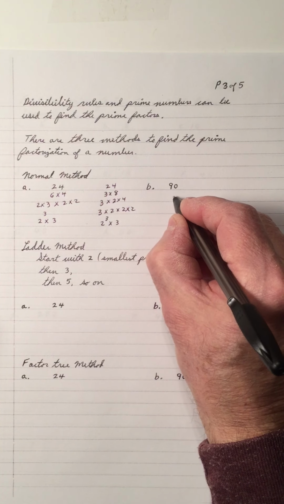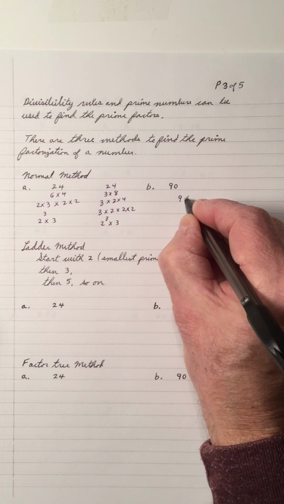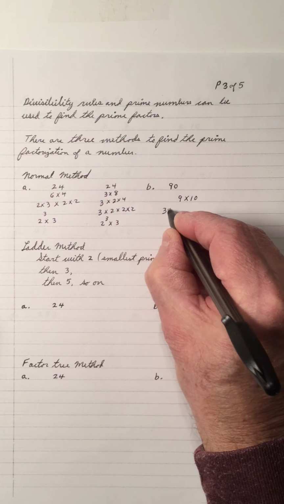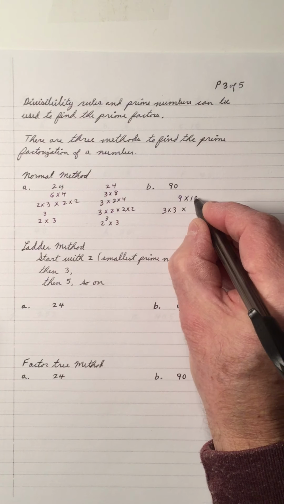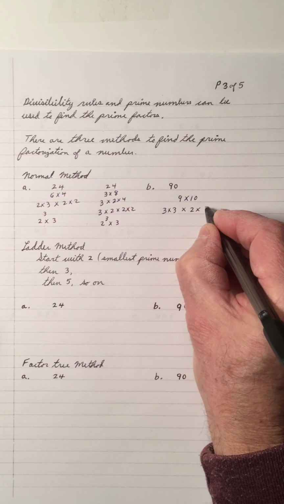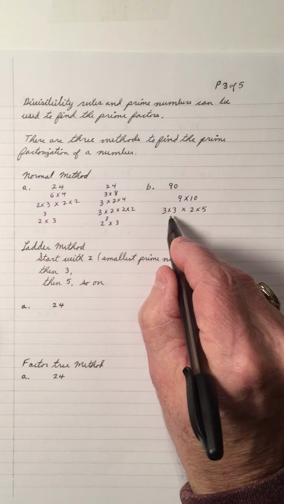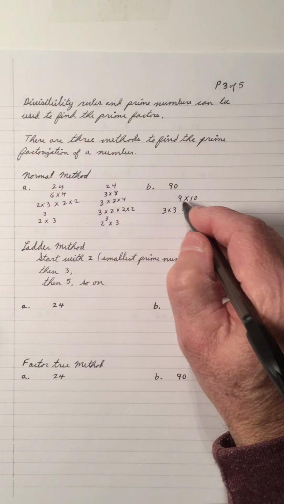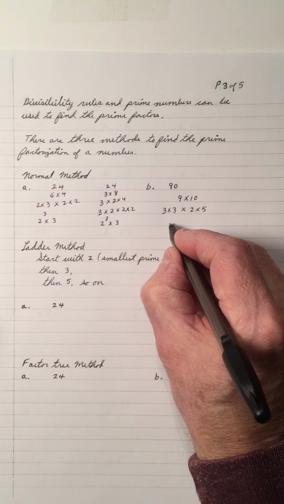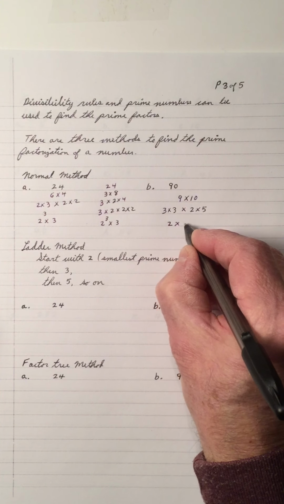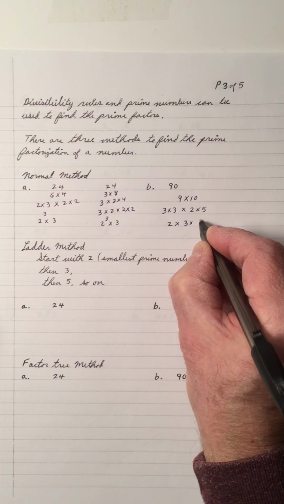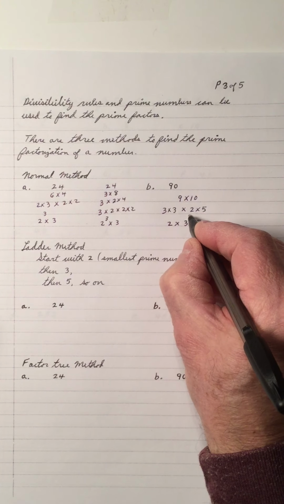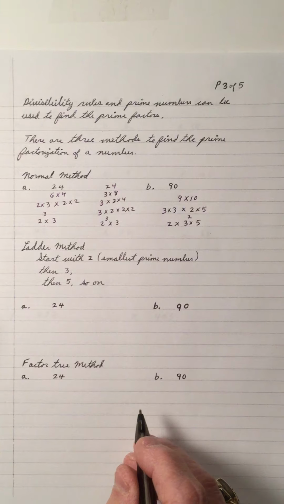90 is a 9 times 10. The 9 is 3 times 3. The 10 is 2 times 5. Notice 3 and 2 and 5 are primes. 9 and 10 are not. So I have a 2 and a factor of 3 and a factor of 5. One 2, two 3s, so it's 3 squared and one 5.